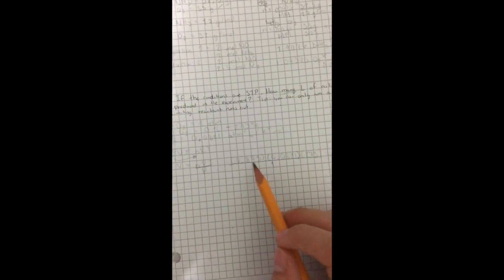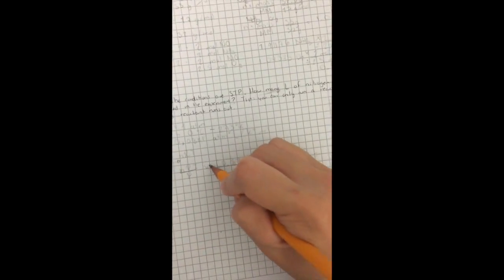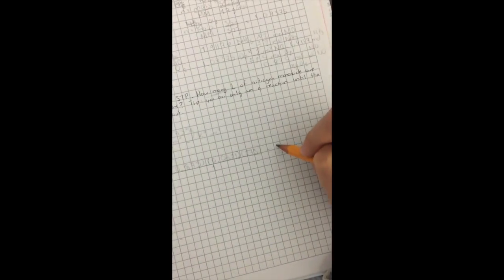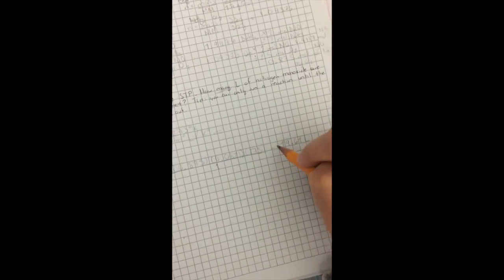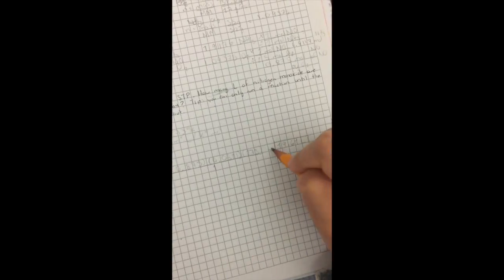So the result of all this problem for the volume is 19.61 liters, and that is the final answer of this problem.